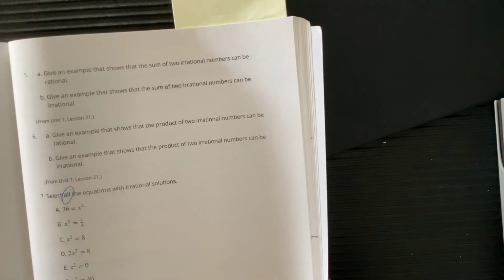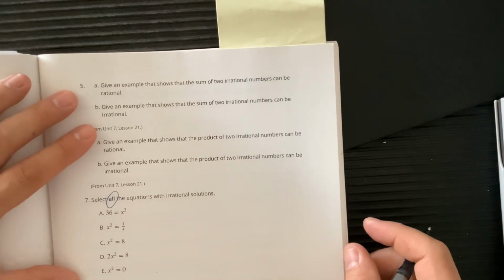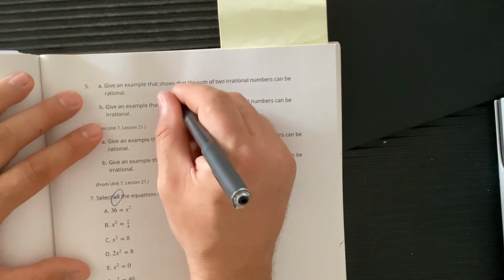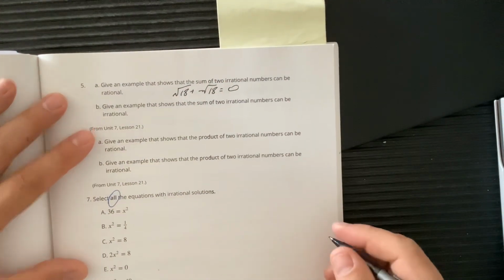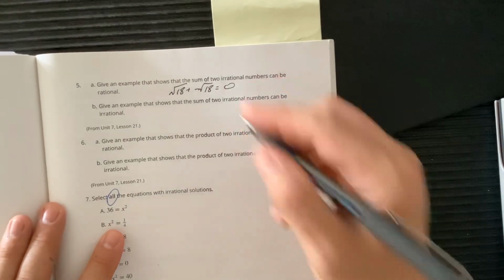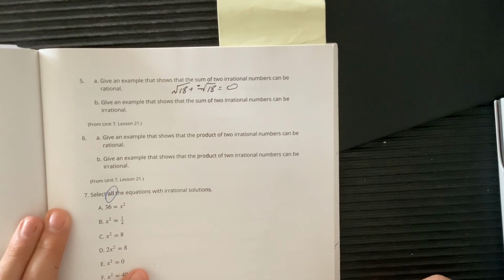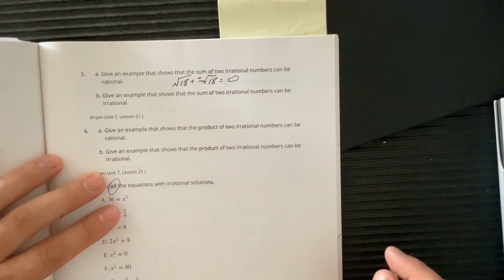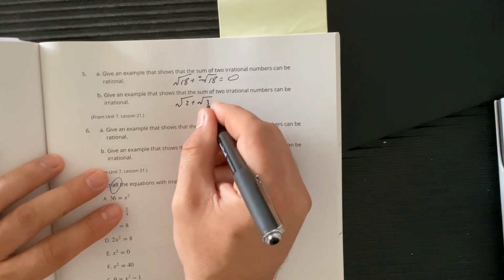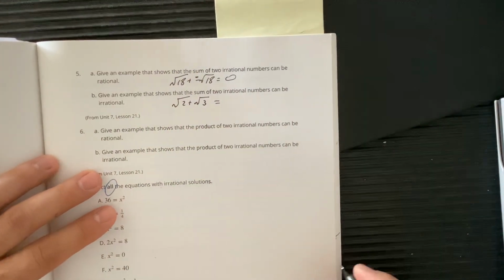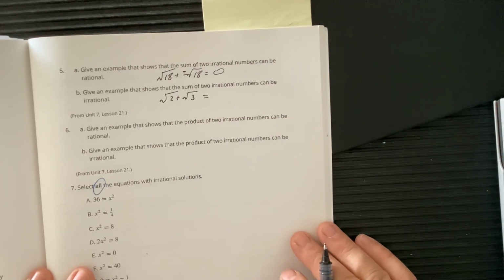Question number 5. Give an example that shows the sum of 2 irrationals can be rational. I think we had one like this yesterday. 18 plus negative square root of 18 is 0. 2 irrationals can be irrational. Square root of 2 plus square root of 3 is square root of 2 plus square root of 3. Can you combine it?